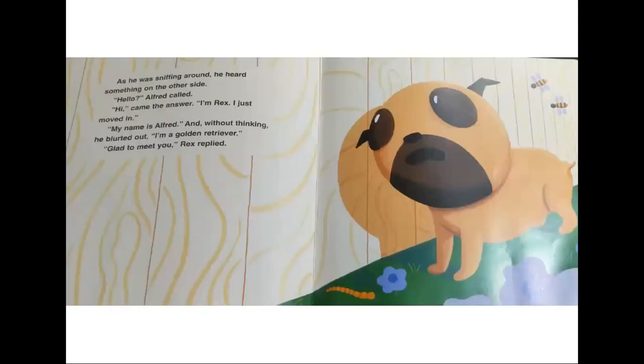As he was sniffing around, he heard something on the other side. "Hello?" Alfred called. "Hi," came the answer. "I'm Rex. I just moved in." "My name is Alfred." And without thinking, he blurted out, "I'm a golden retriever." "Glad to meet you," Rex replied.